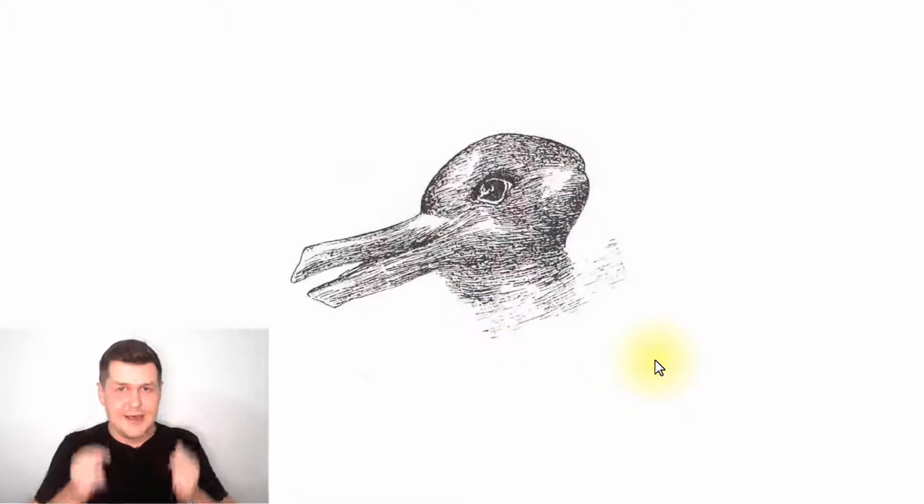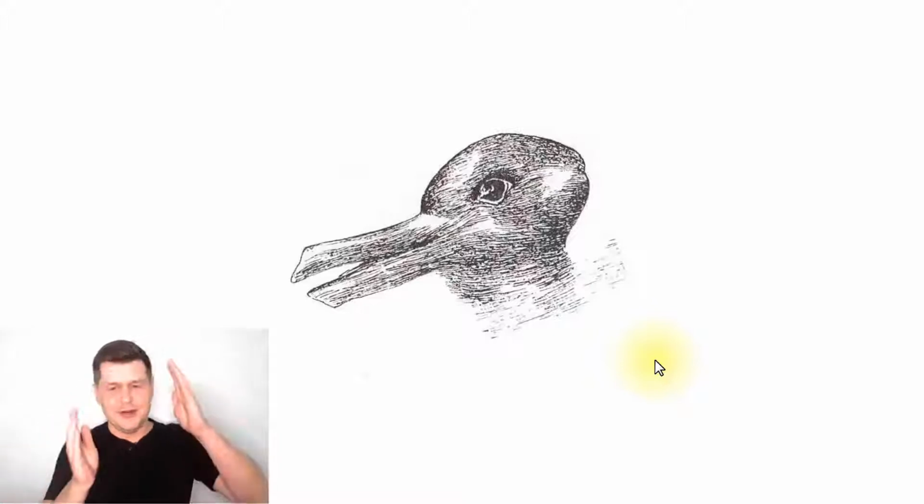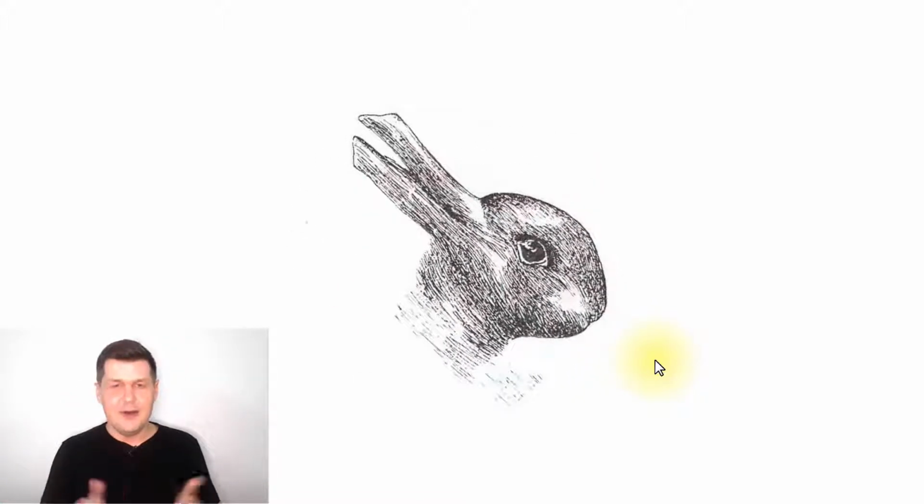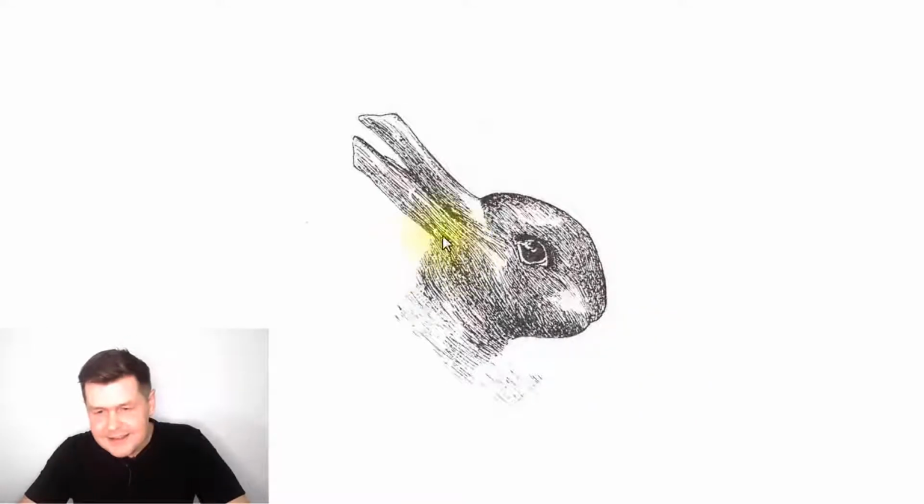But if we look at it a different way, if we turn it, now what kind of animal does it look like? It looks like a rabbit, doesn't it? This would be the rabbit's ears.